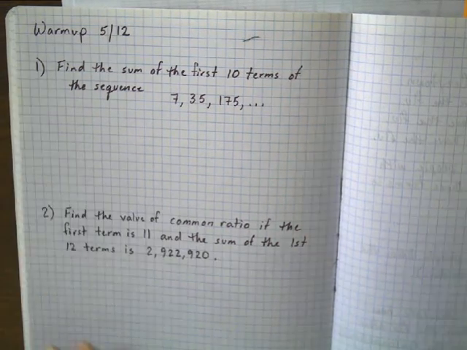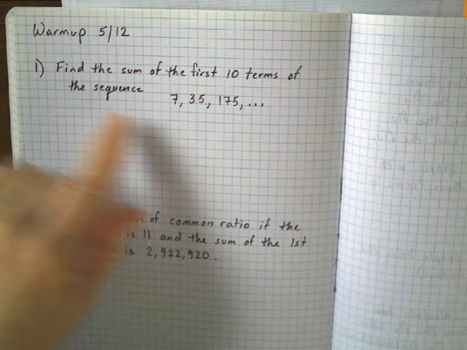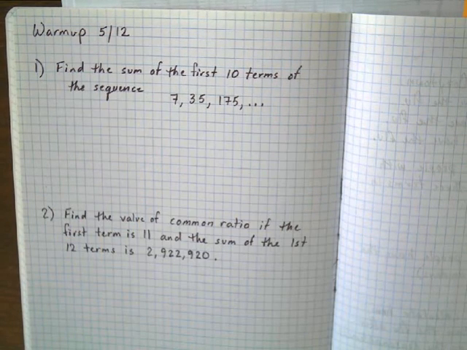So first 5 people who get it correct get 5 points extra credit. Find the sum of the first 10 terms of the sequence. Here is my sequence. A little hint, you've got to figure out what kind of sequence it is so that you can figure out which formula you need to use.